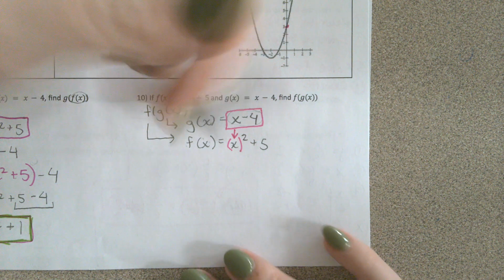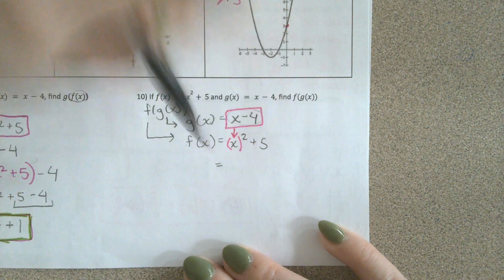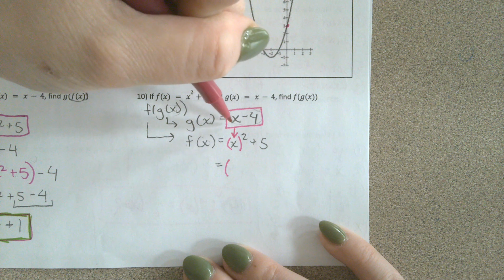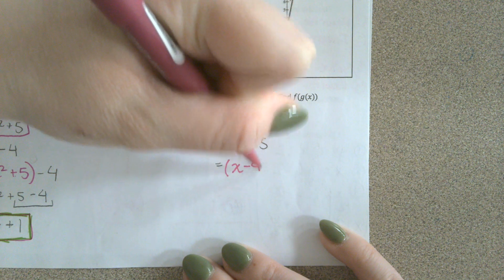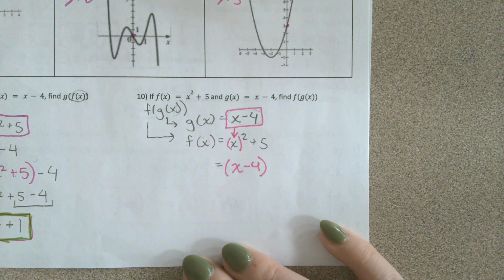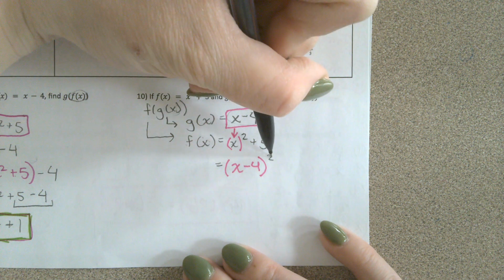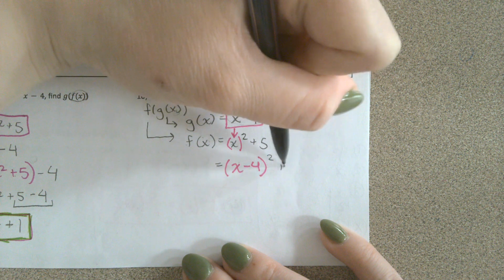So now let's write out our new function. Not x, but x minus 4. Then bring the rest of the function down. Squared. So the squared goes out here, not on the x. Plus 5.